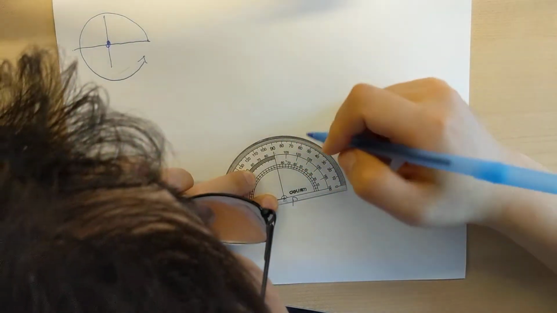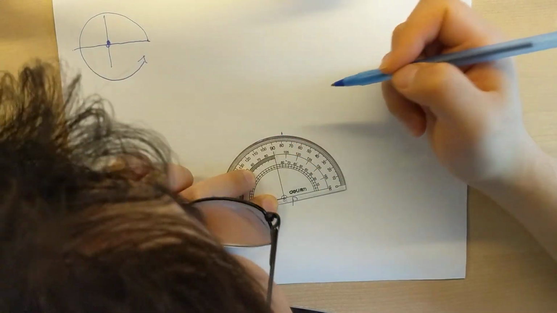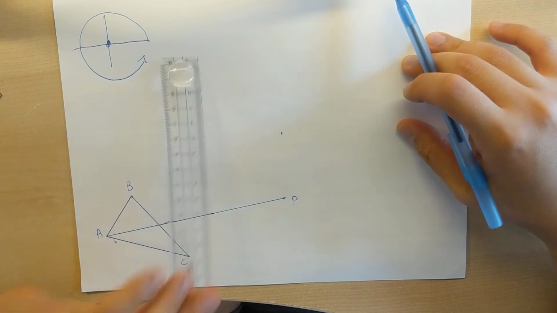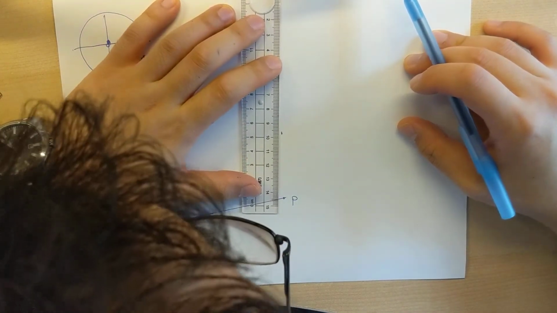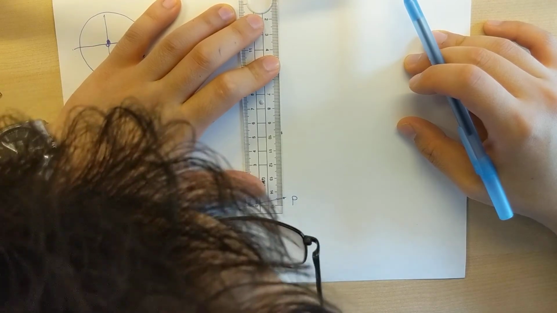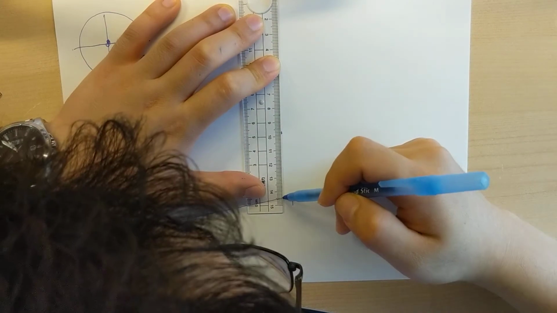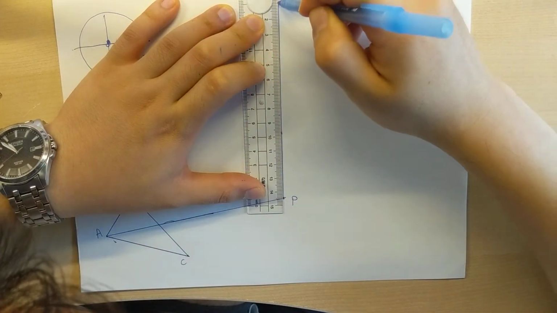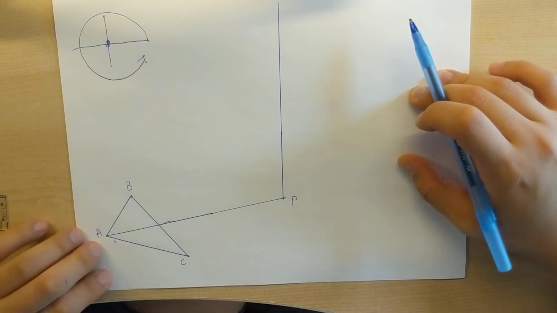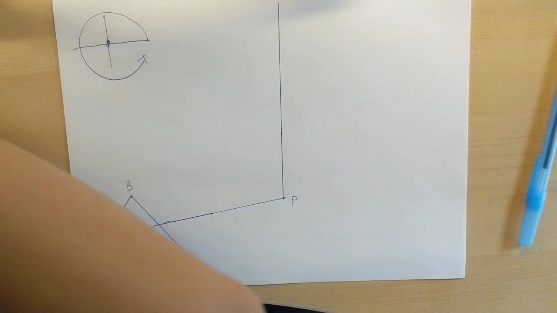And what I'm going to do is place a dot right on 80, just like that. And then the next thing I'm going to do is draw a line connecting point P and the dot that I just made. Okay, so this angle that we just made now, that's negative 100 degrees.